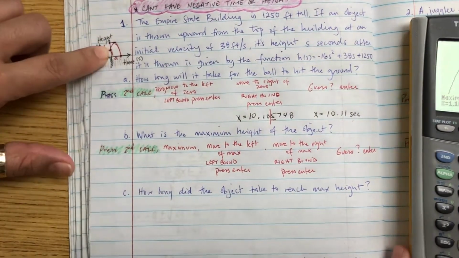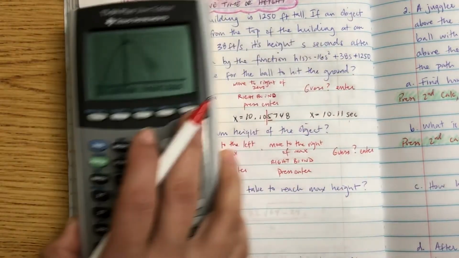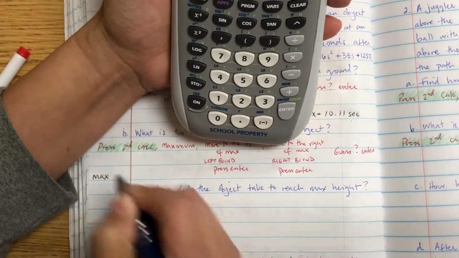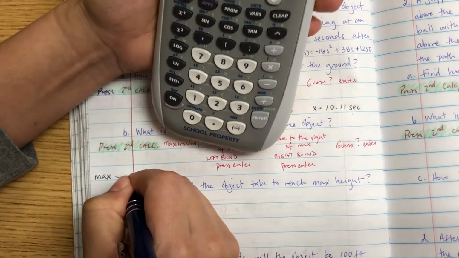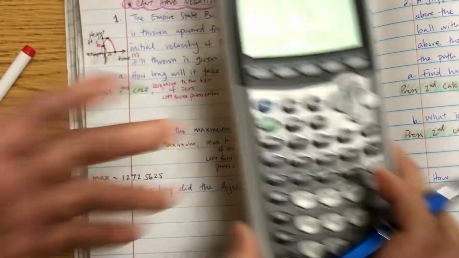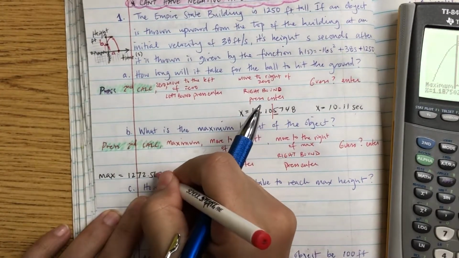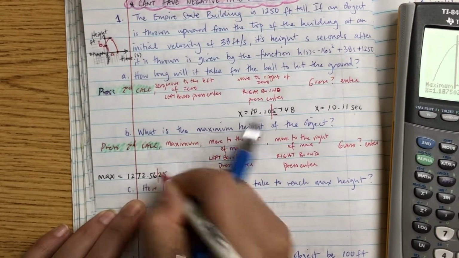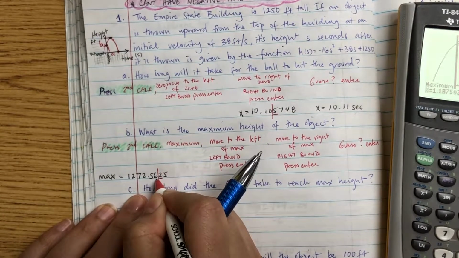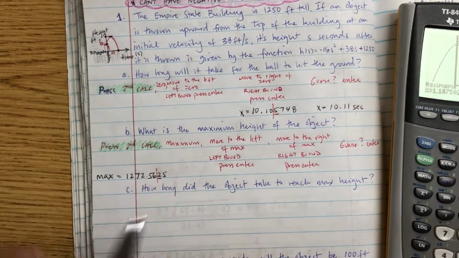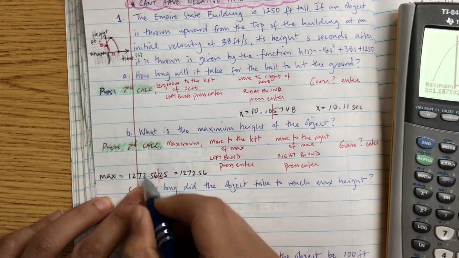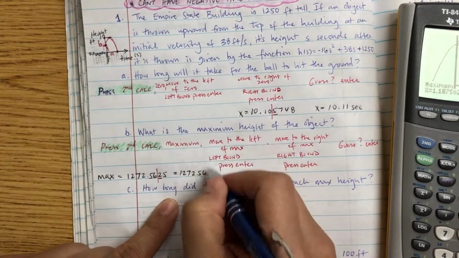So remember, we needed this distance here, so this distance is a y, so that's going to be, so my max, I'll just write it on the side here. My maximum height is 1272.5625, and if we're rounding again to the nearest hundredth with two numbers after the decimal, then what does this 2 do to this? Nothing. It keeps it the same. So 5 and above makes it go up by 1. If it's anything below that, it keeps the same. So your maximum height is 1272.56. And what are the units? If it's height, it's in feet.